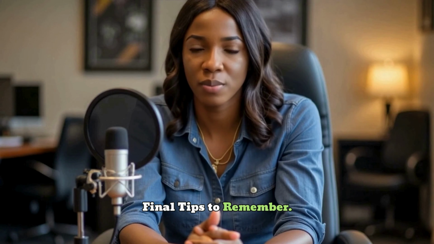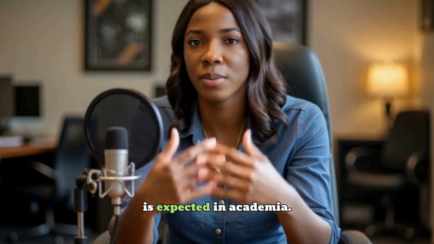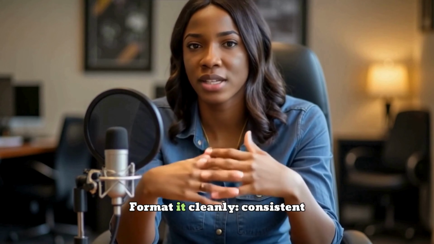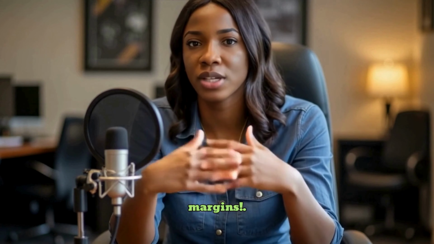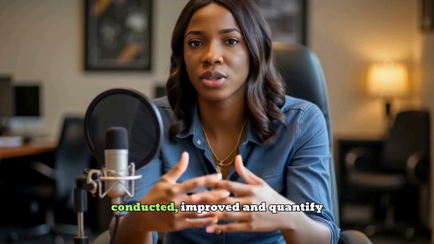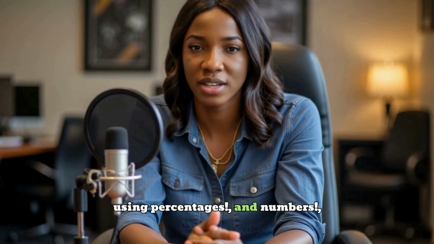Final tips to remember. Your CV length can be 2 to 5 pages. More detail is expected in academia. Format it cleanly. Consistent fonts, bullet points, 1-inch margins. Use strong verbs like conducted, improved, and quantify results, using percentages and numbers.